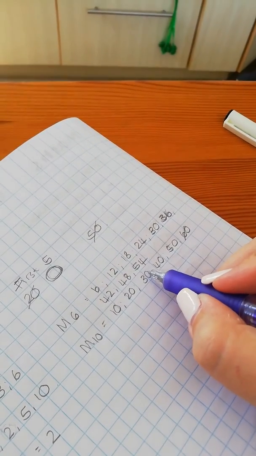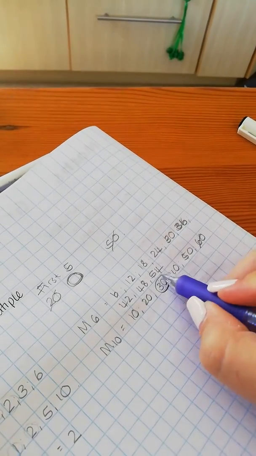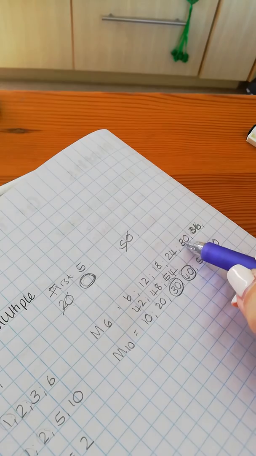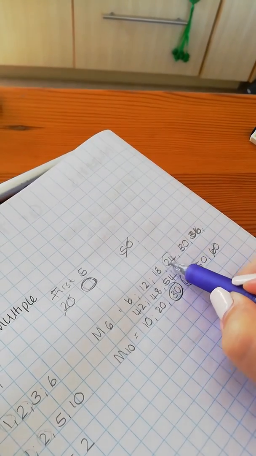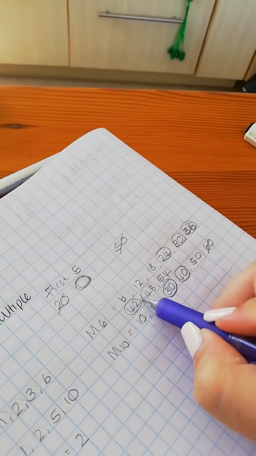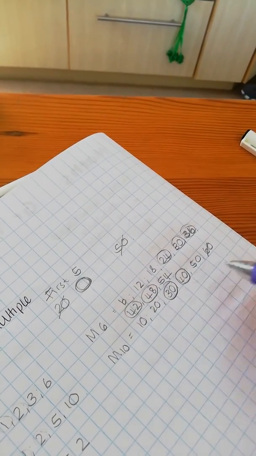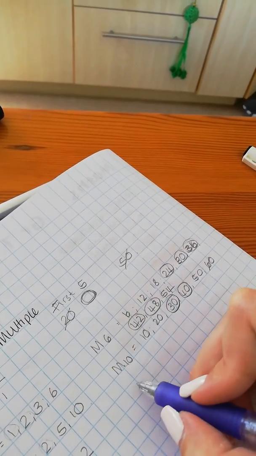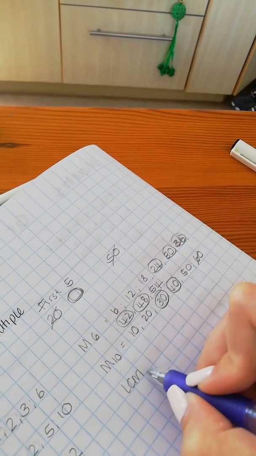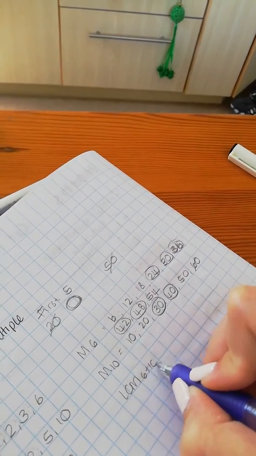So in the tens, which is the easiest, we've got 30 and 40. For the sixes, we've got 24, 30, 36, 42, and 48. Then how you would write this is the lowest common multiple of 6 and 10.